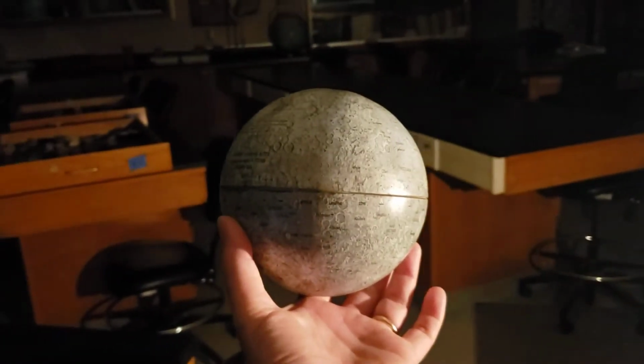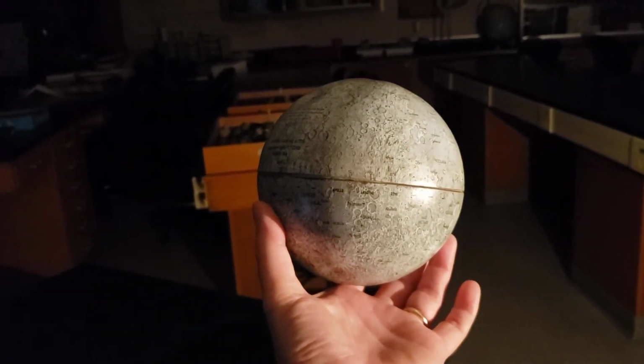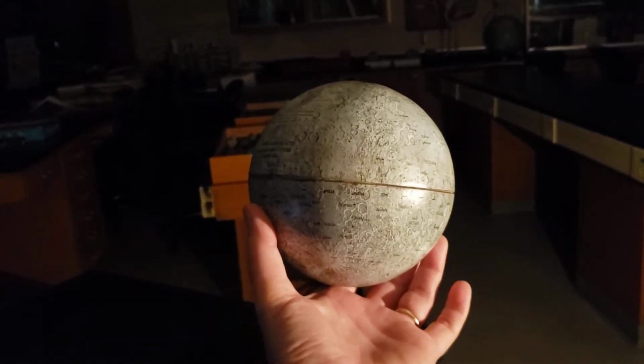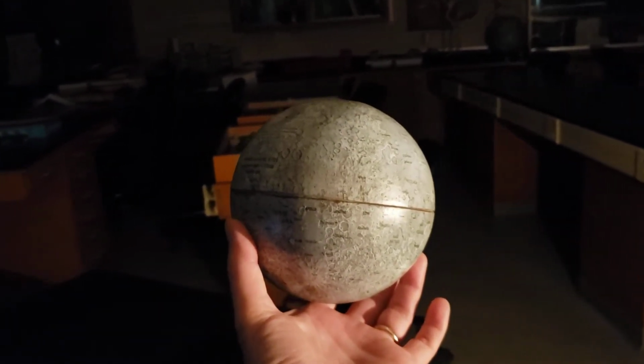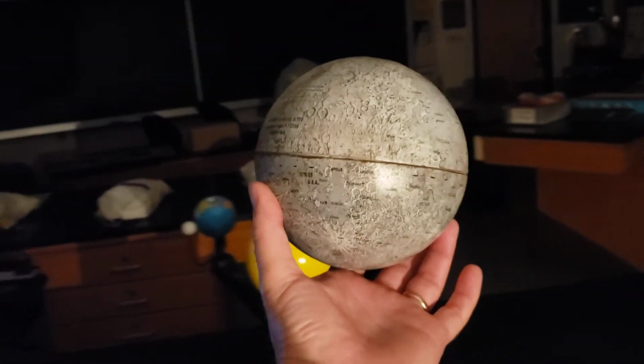If I keep going, now I see more than half of it lit up. This is called a gibbous moon. This is a waxing gibbous because it's headed towards the full moon. The angle is bigger than 90 degrees. I should have mentioned 90 degrees. Okay, as we go further and further, you start to see more and more lit up.